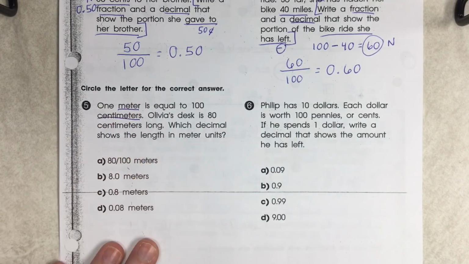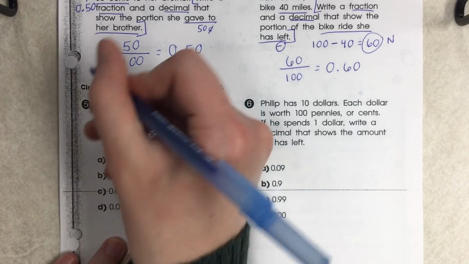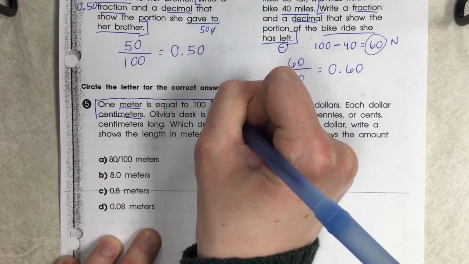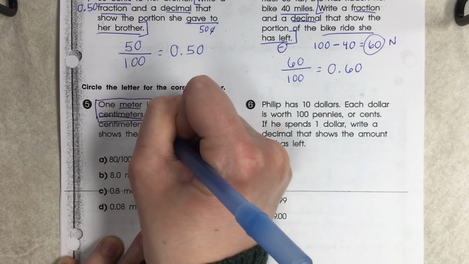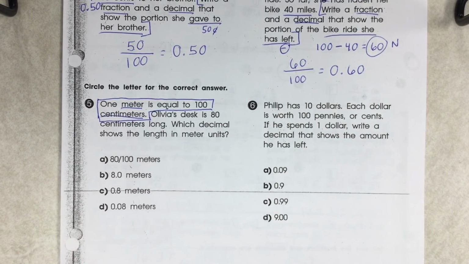And it's actually telling us our conversion right in the problem. We don't even need to go to our math notebook and flip to our formula sheet. So right away, I'm just going to box this in like my sticker, because this is what I'm going to need to write down. 1 meter is equal to 100 centimeters.